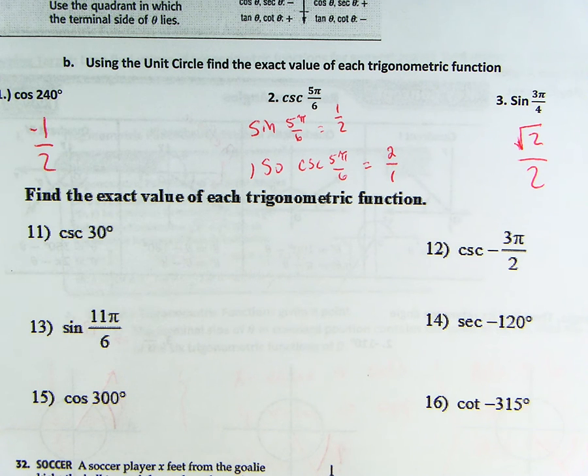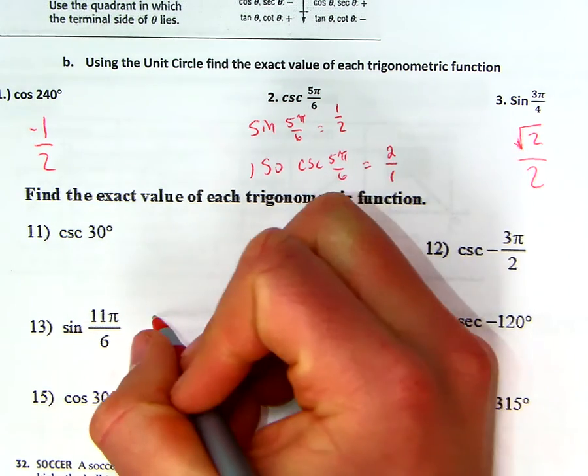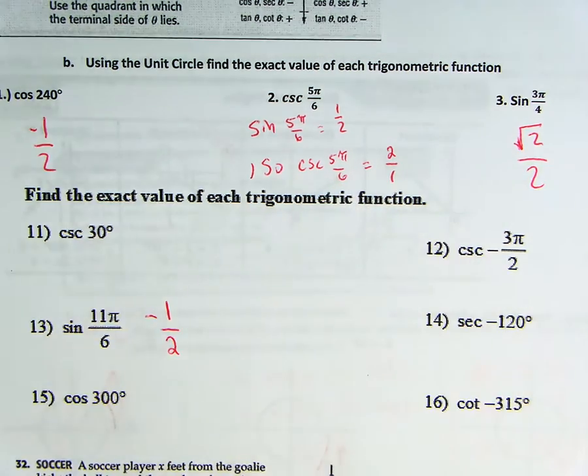So then looking at number 13, that's the last one that has sine. We'll just go over that one real quick. I would look for sine 11 pi over 6 on my unit circle. What is the second ordered pair? Well, that's 1 over 2. All right, we'll worry about 11, 12, 14, 15, 16 tomorrow.